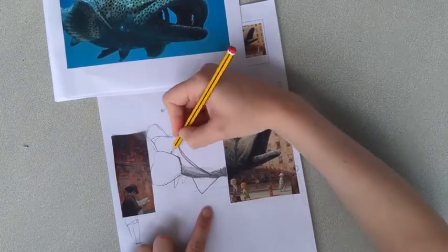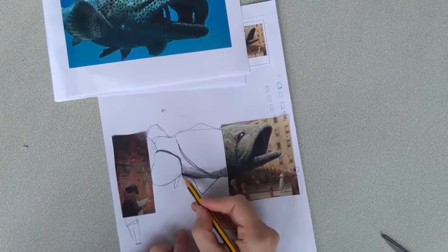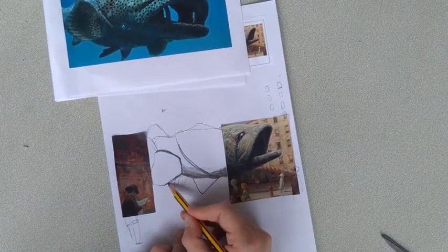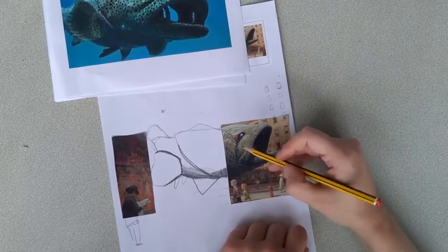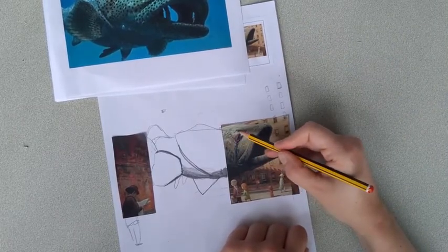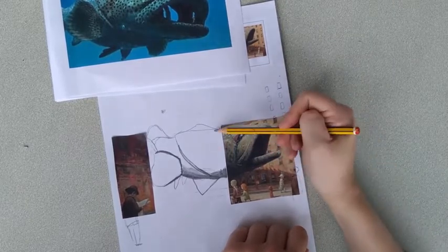I'm pushing a little bit harder now on my lines just to create the outline, because now I'm happy with those lines. It doesn't matter if we push a little bit harder. And look at some of the detail in the fish. Look at all those little marks, like little squiggles, little circles, and we're going to see if we can add that.